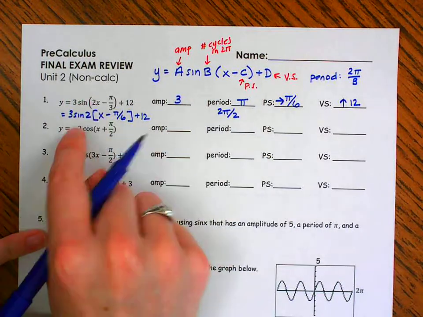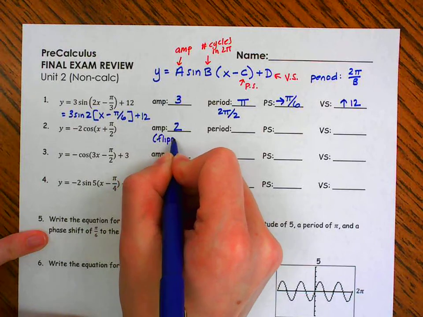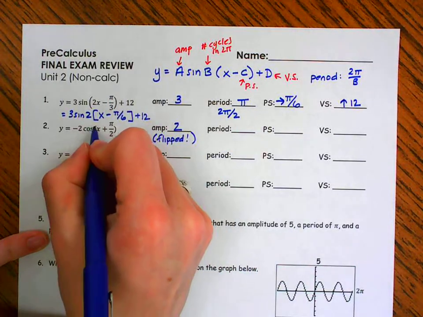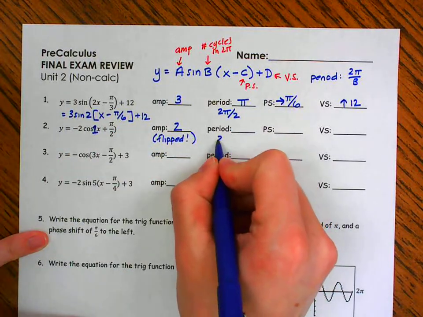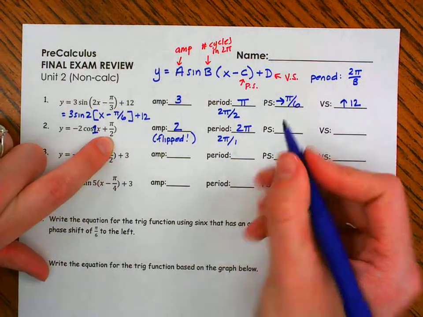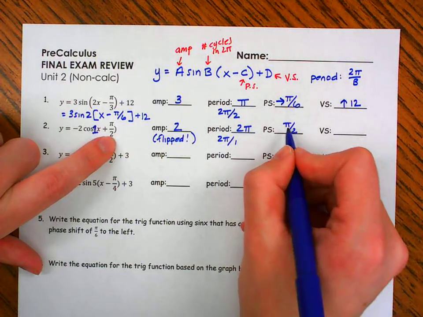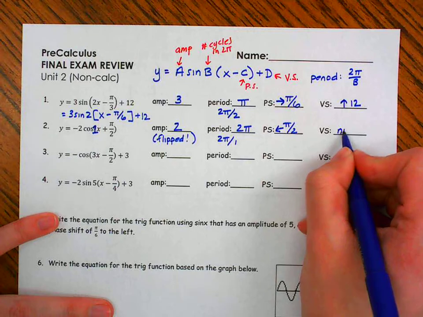Okay, amplitude's always positive, so the amplitude is 2, but we do want to make a note that this is going to be flipped if I had to graph it. I don't need to factor anything out here because this just has a coefficient of 1. So I'm just going to do 2 pi divided by 1, that's 2 pi. I didn't have to factor anything out, so my phase shift is pi over 2. Because this is positive, it means I'm going to be going to the left. There's no vertical shift.